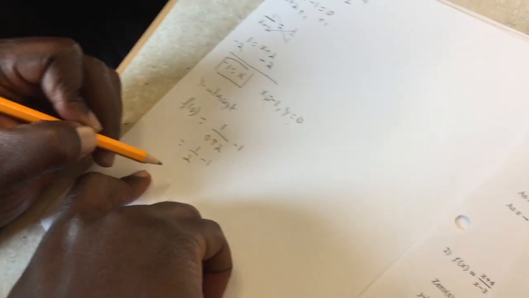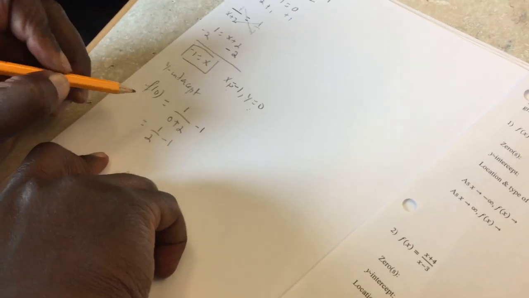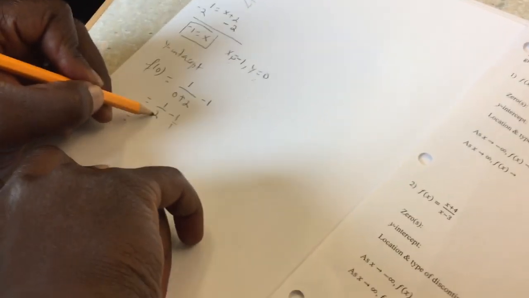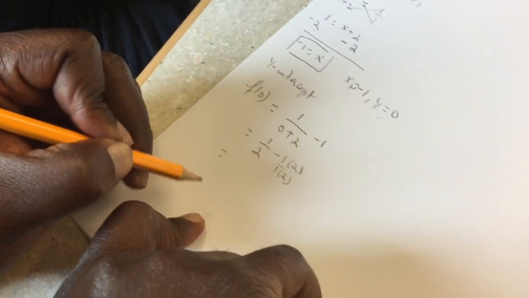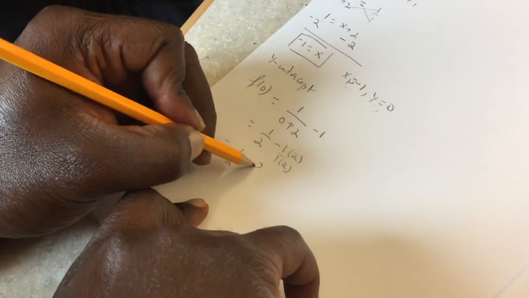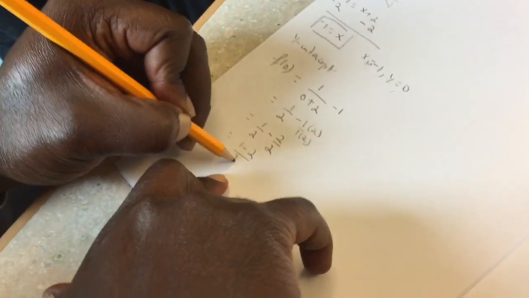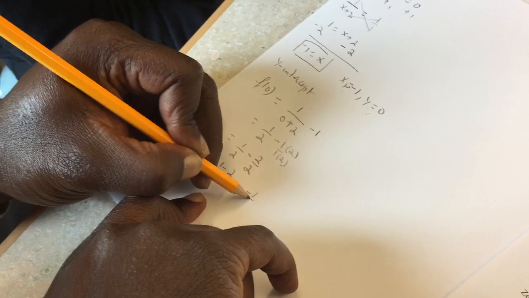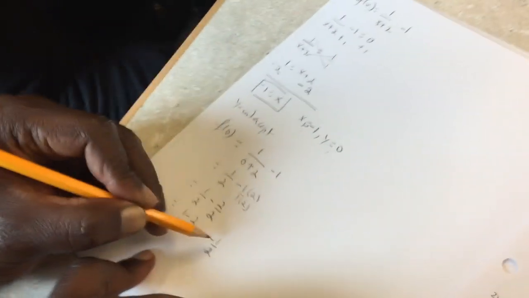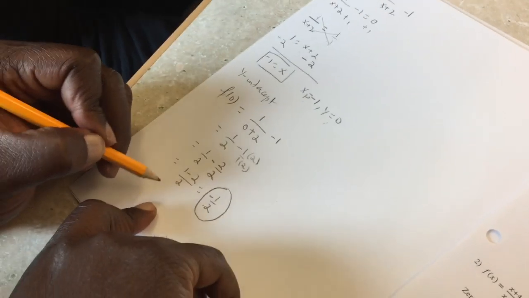Now we need to find a common denominator. You can use your calculator, but it's better to find the common denominator. This is like 1 over 1, so the common denominator is 2. Now you see, we are doing algebra again. That's why it's good to know this. To get 2, I multiply the 1 by 2 and the other by 2, so I get 1/2 minus 2 over 2. So it's 1 minus 2 over 2, which is negative 1/2. So my y-intercept is negative 1/2.